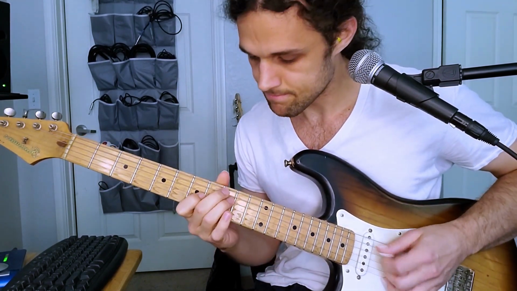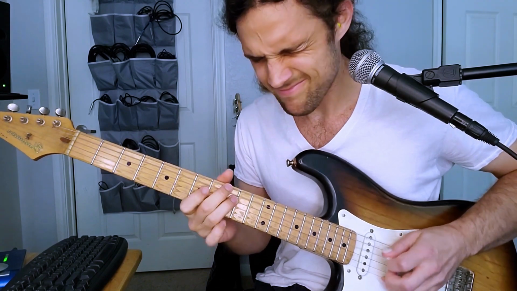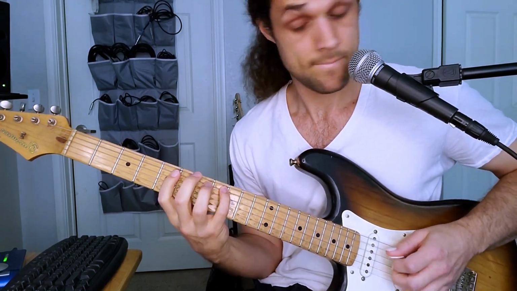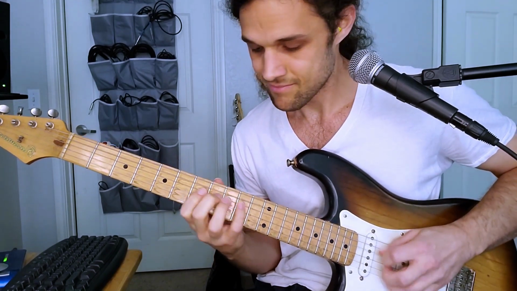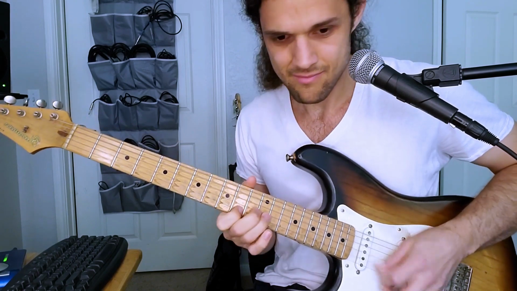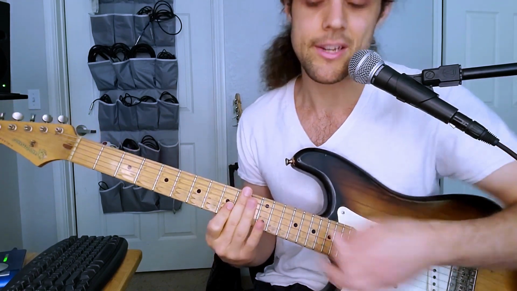The G. Flat 7 coming up. 3rd of the C, etc.